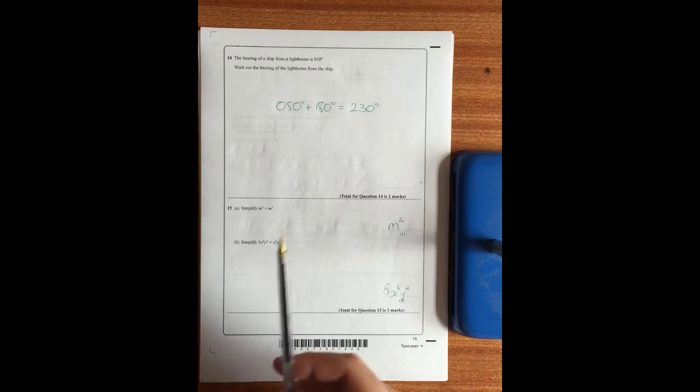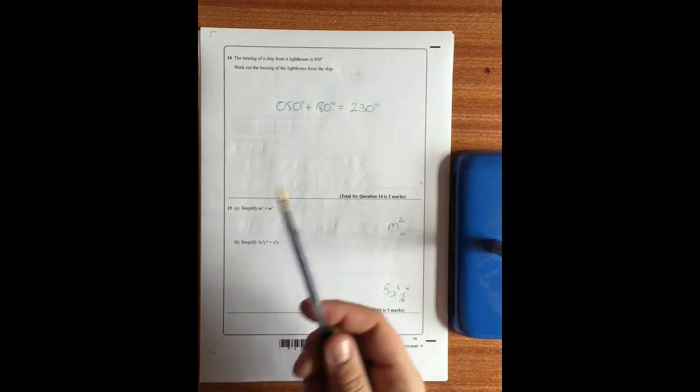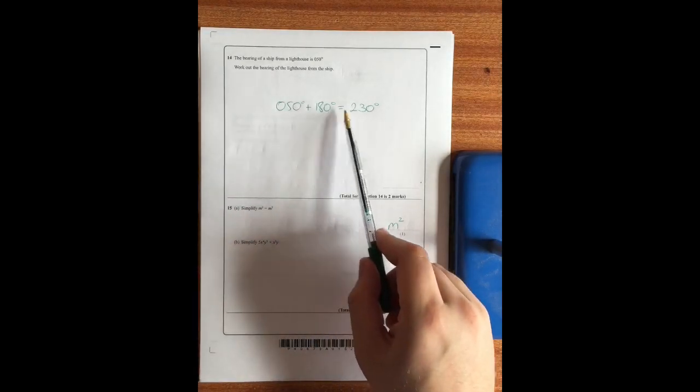The bearing of a ship from a lighthouse is 50 degrees. Work out the bearing of the lighthouse from the ship. If you are going in reverse, then to turn around backwards, you need to add on 180 degrees to turn through half a circle. So 50 plus the 180 is 230 degrees.